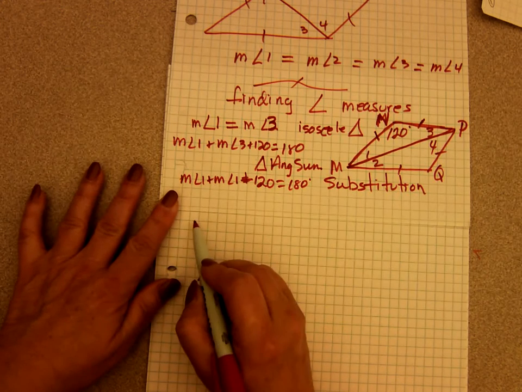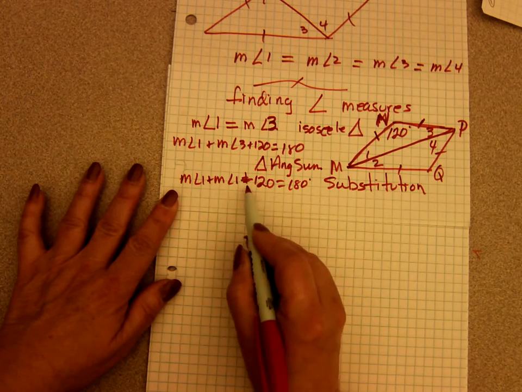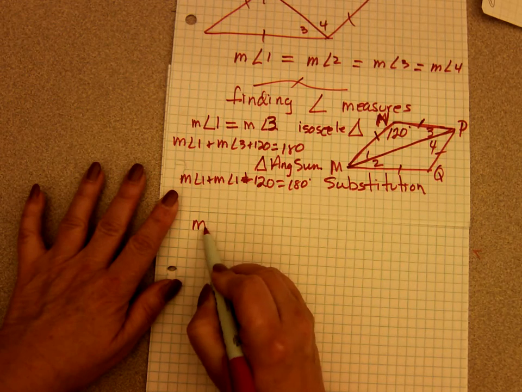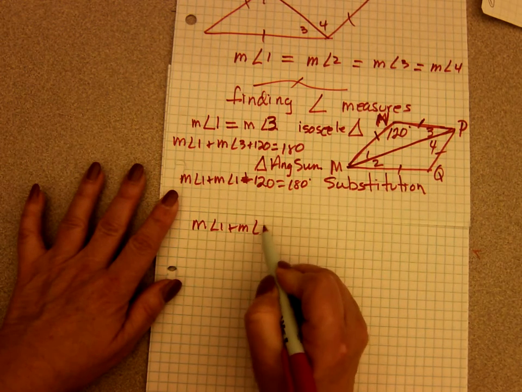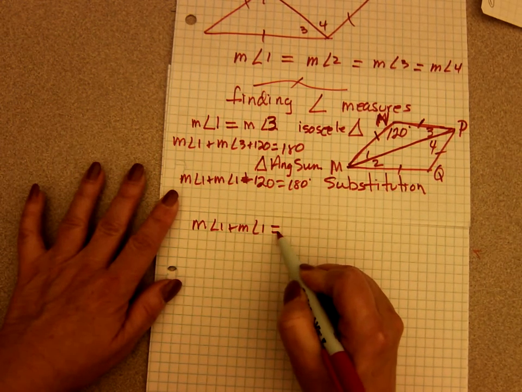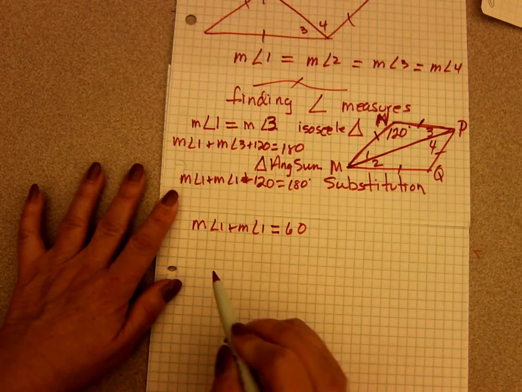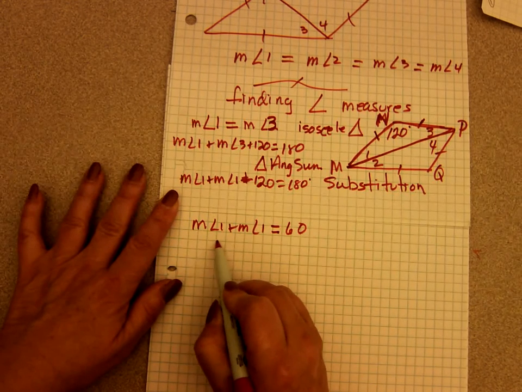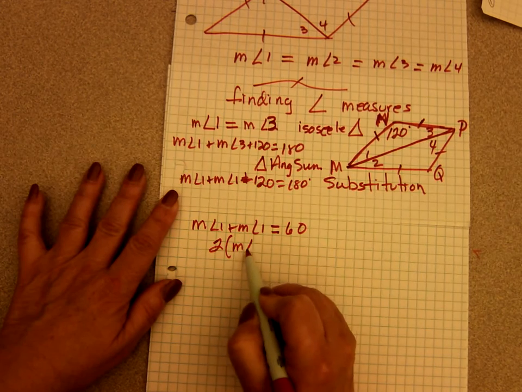Then I'm going to subtract 120 from both sides. So measure of angle 1 plus the measure of angle 1 equals 60. But this really is 2 times the measure of angle 1, is it not?